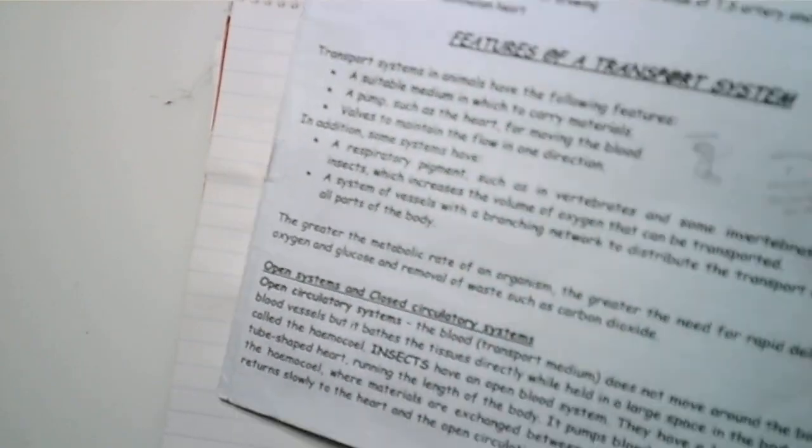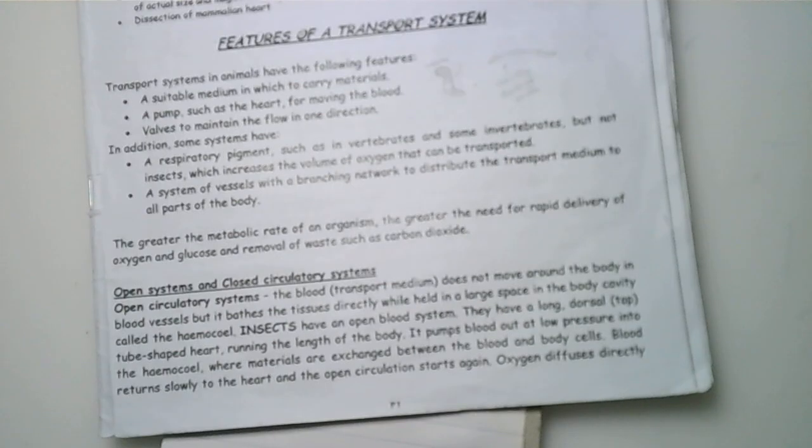So there are two different types of systems that you have. You can have open systems and closed systems for circulatory systems. Open circulatory systems: the transport medium doesn't move around the body in blood vessels. It just bathes the tissues, which is a disgusting way to describe it, but yeah. It's usually held in a large space in the body cavity called the hemocoel.